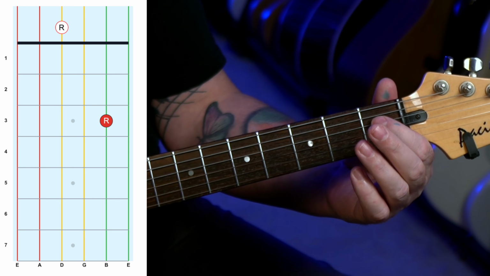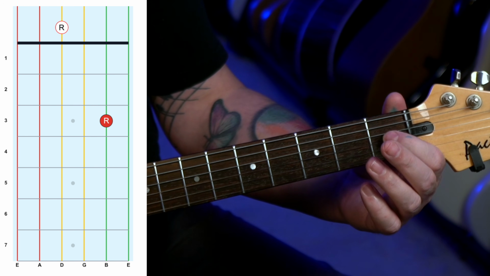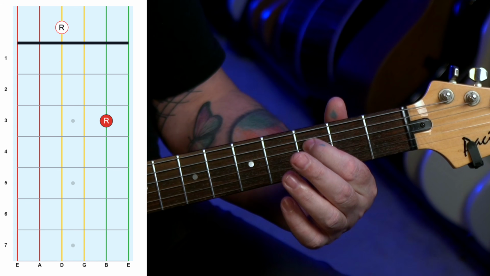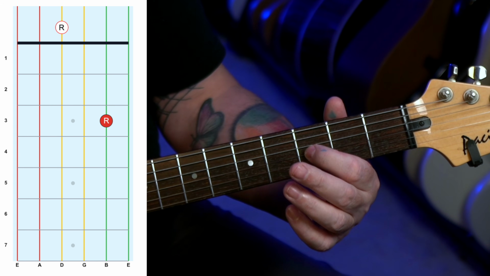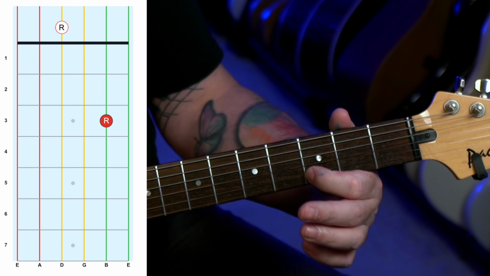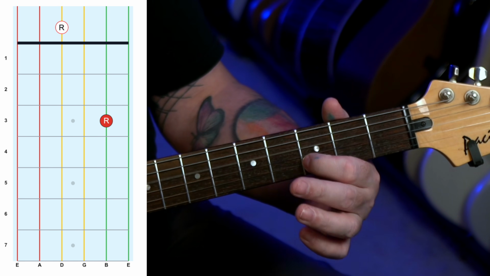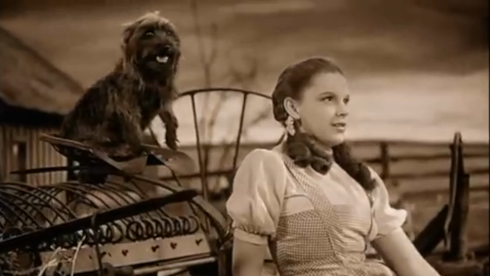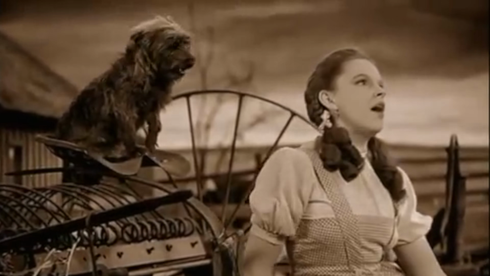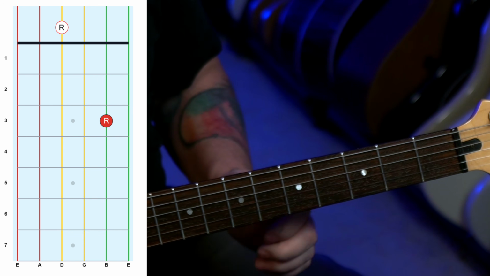And if I go up 3, just like I did with the G-shaped octave, I go up 1, 2, 3, and then over 2 strings, 1, 2, I get another D. And that's the octave. And you should hear there, somewhere, those first 2 notes of that.